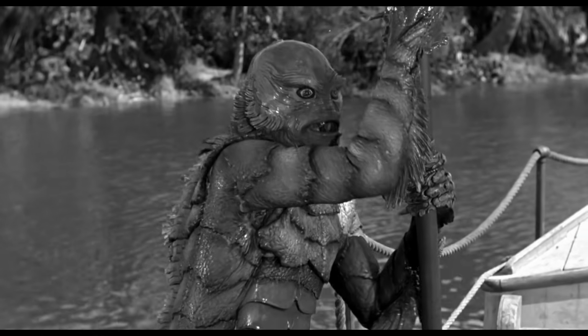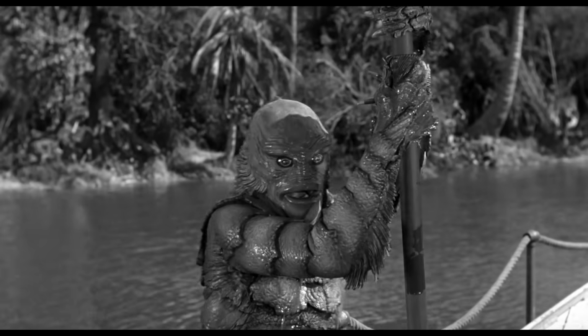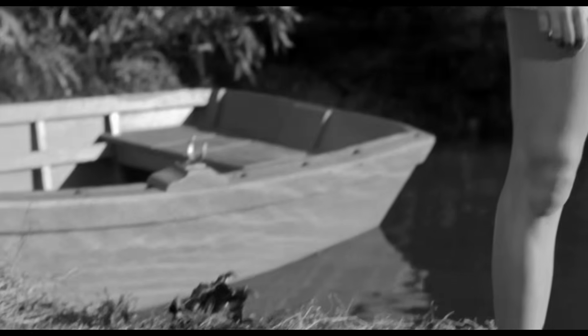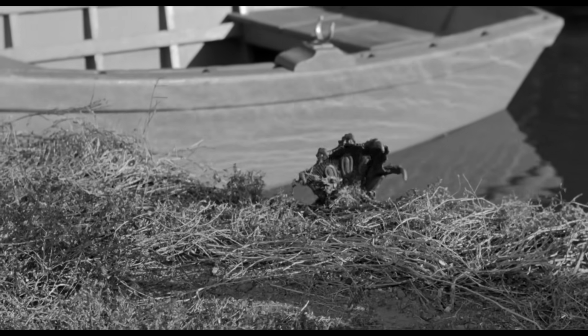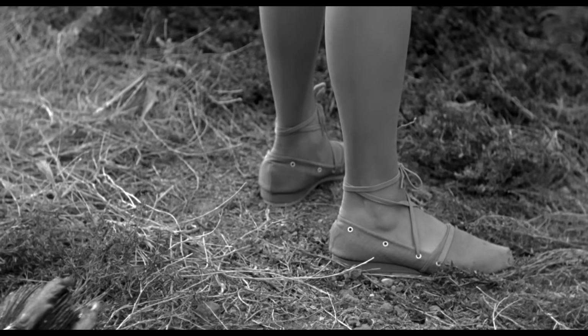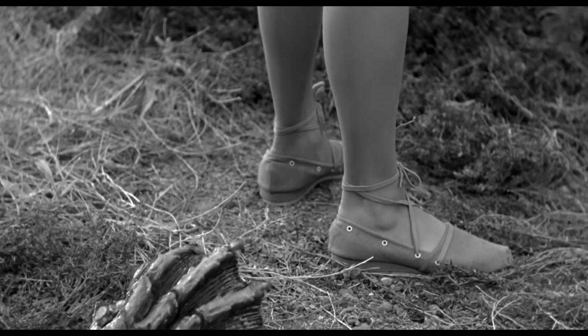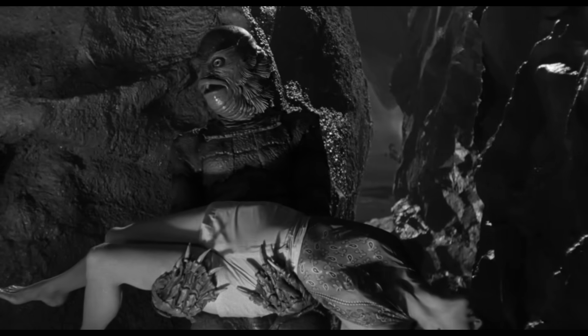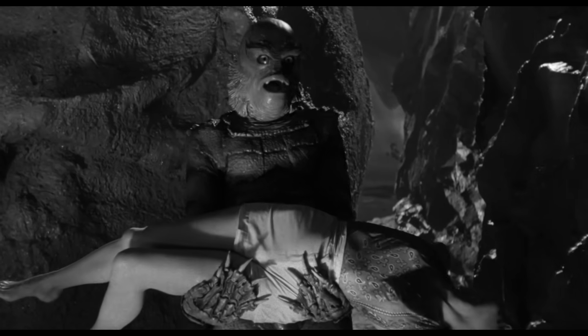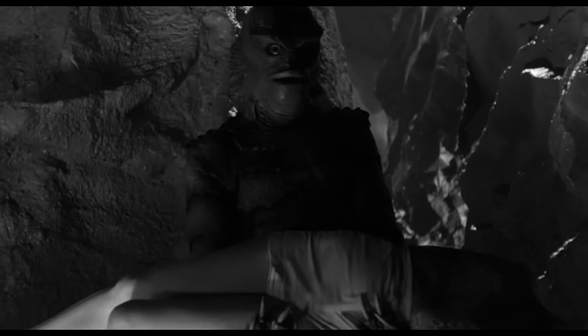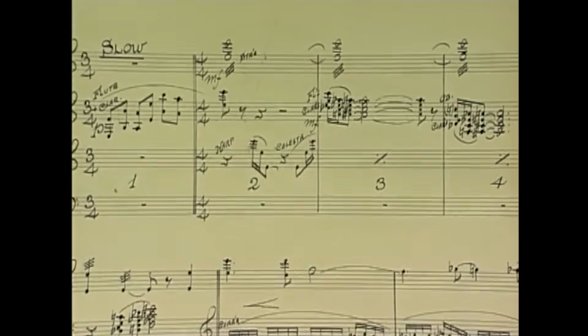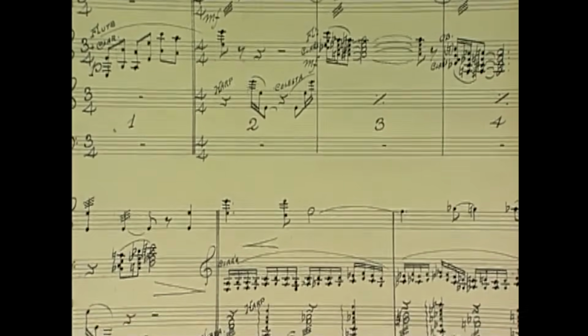Another memorable piece of the puzzle was the creature's aggressive theme. It's played pretty much any time the Gill-Man is on screen, and it is unrelenting, being mixed in at a super high volume. Those three notes very clearly spelled trouble for our main characters.